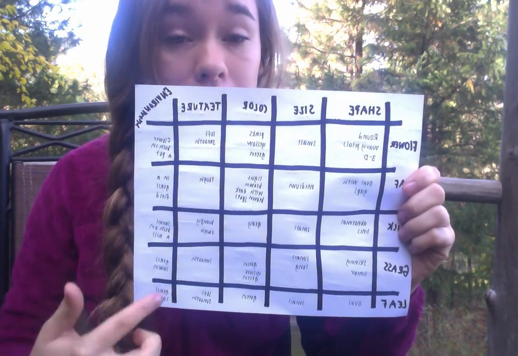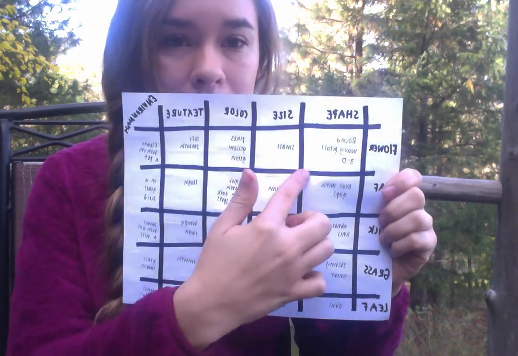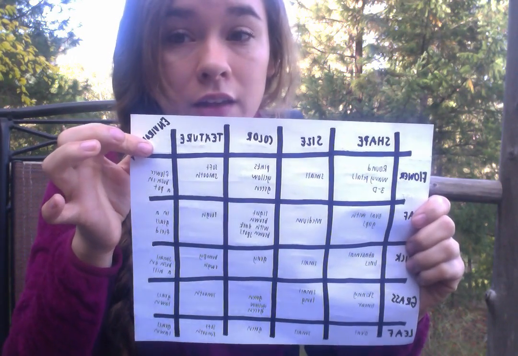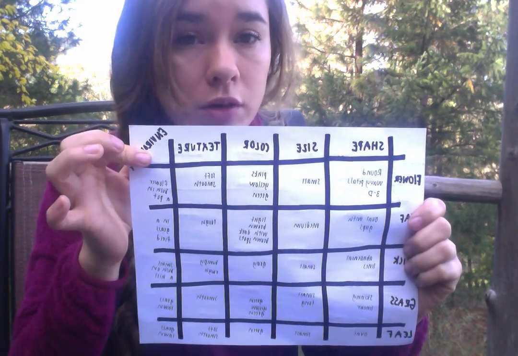So to create this chart, I made 5 lines down, 1, 2, 3, 4, 5, and 5 lines across, 1, 2, 3, 4, 5. On this top part, you're going to list the characteristics that you want to observe, and I've chosen to observe shape, size, color, texture, and environment.